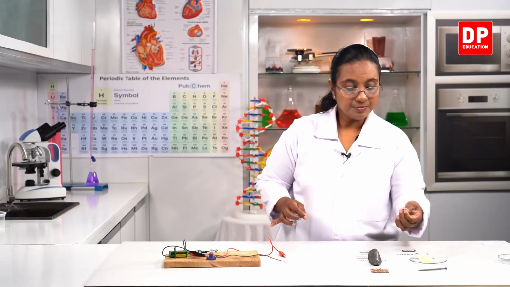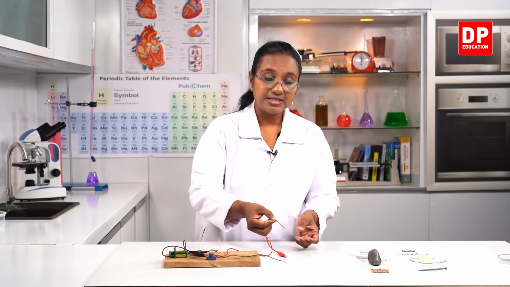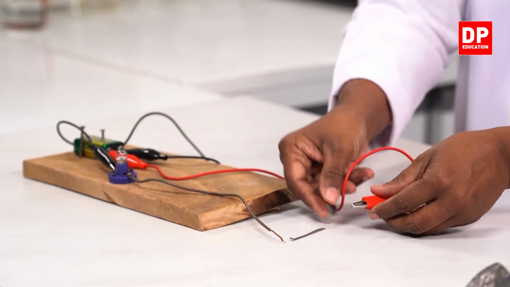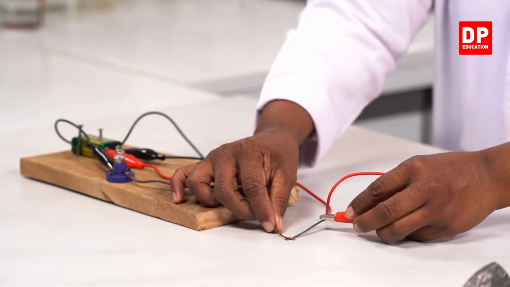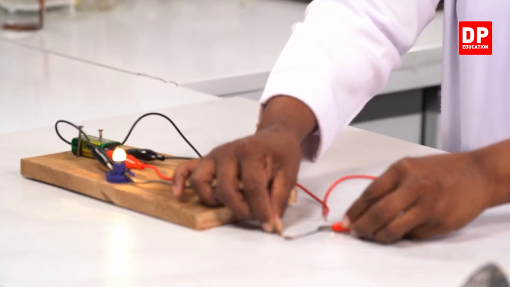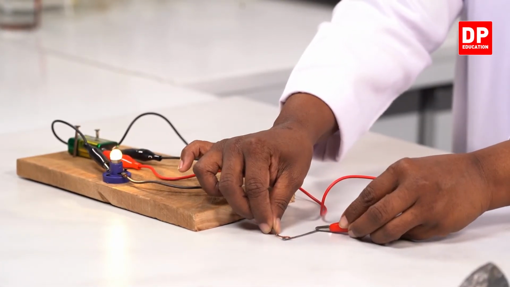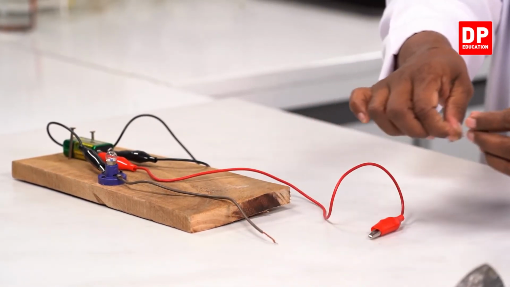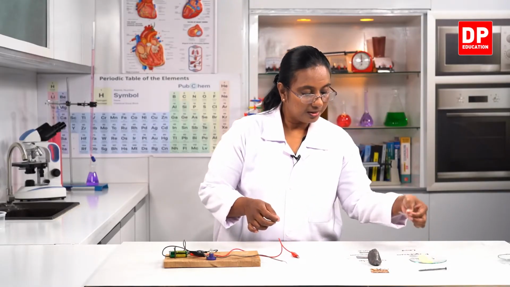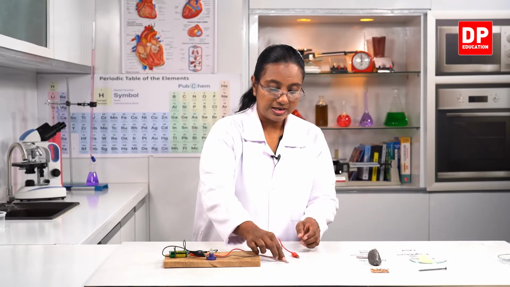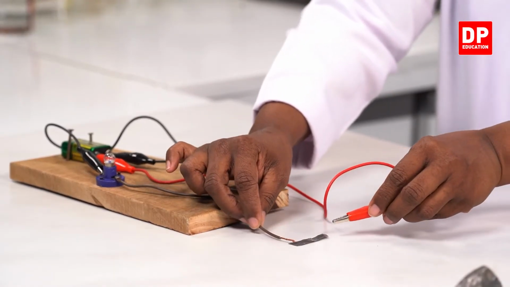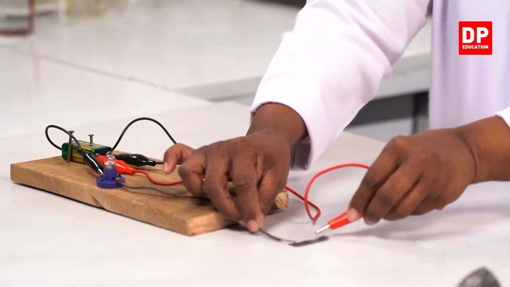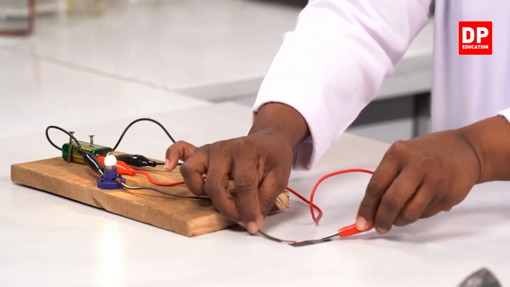Then we have the piece of magnesium. You all can see this is a piece of magnesium strip. If I touch it on either side, again you can see the bulb light. So magnesium conducts electricity. Then I have the small piece of lead. Here again, if I place the two terminals, you can see the bulb light.